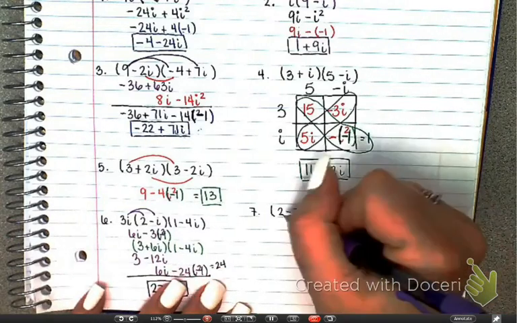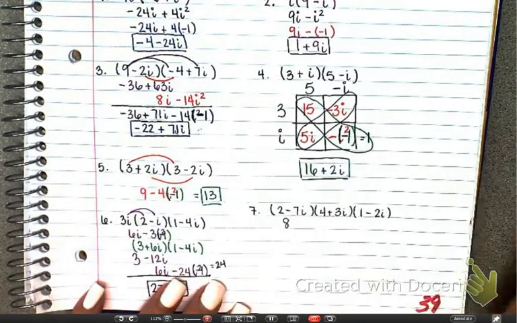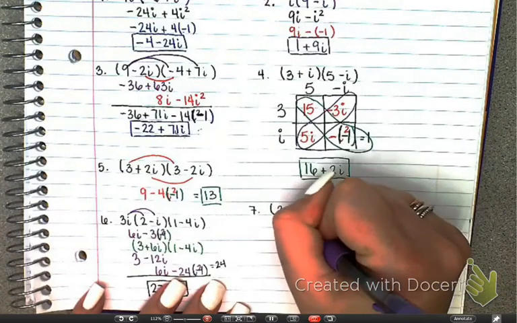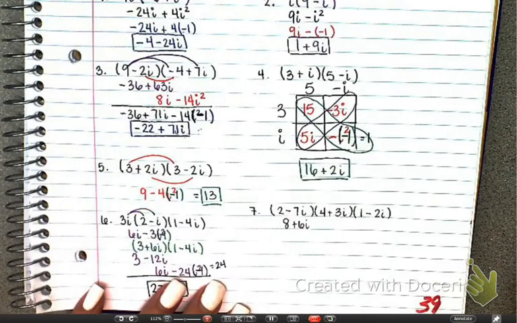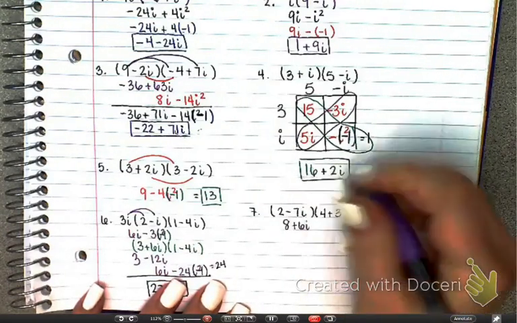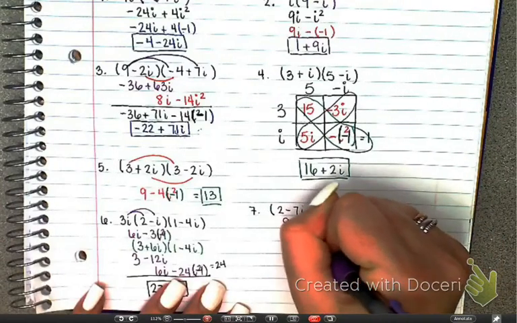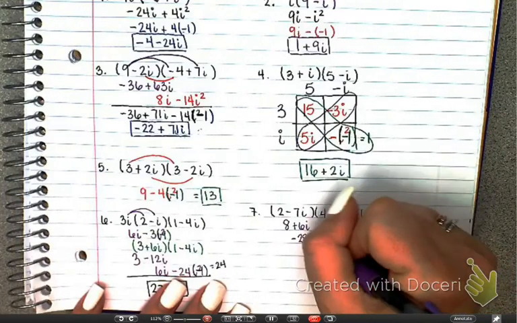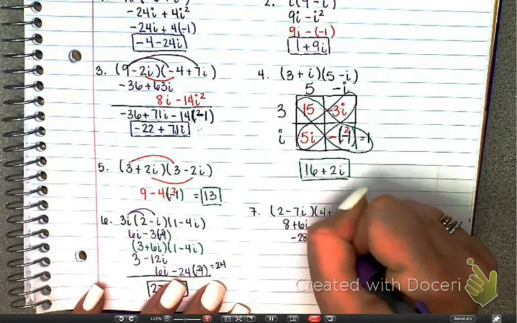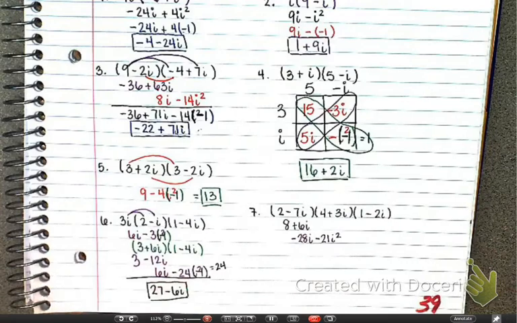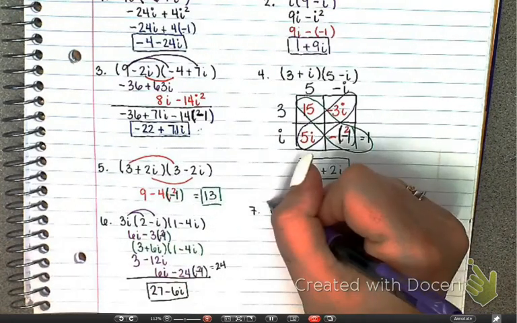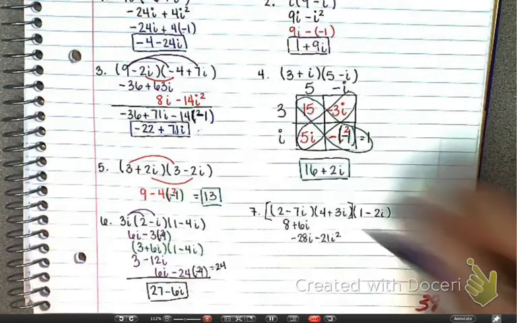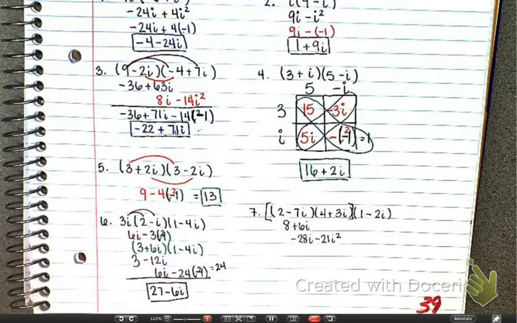Multiply it out. So 2 times 4 is 8. 2 times 3i is 6i. Negative 7 times 4 is negative 28i. Negative 7 times 3i is negative 21i squared. So all I dealt with right now is this first group. I ignored that last set.